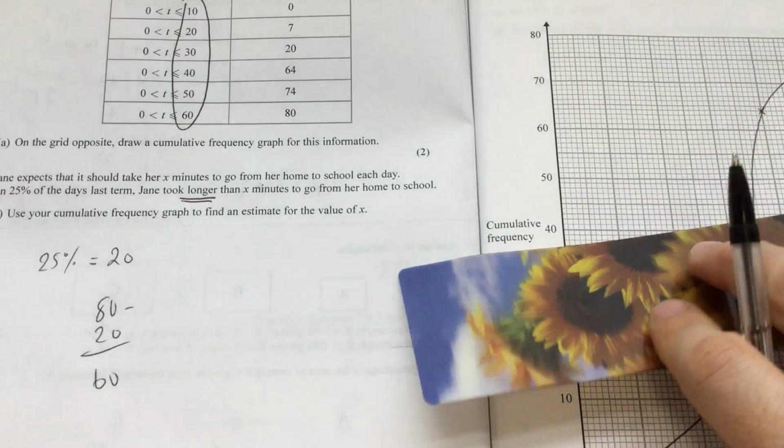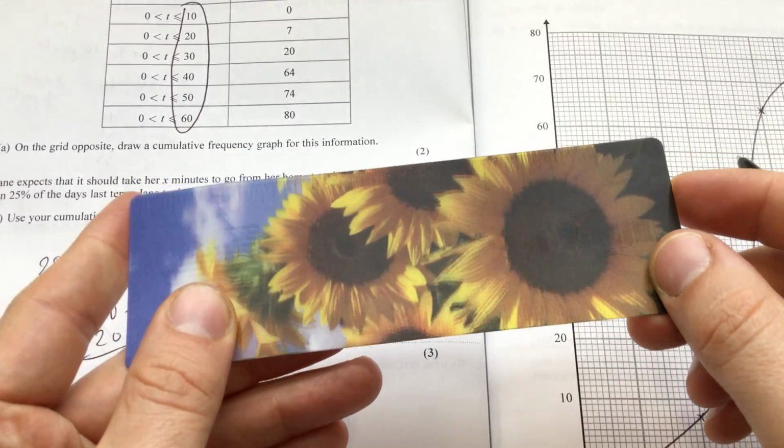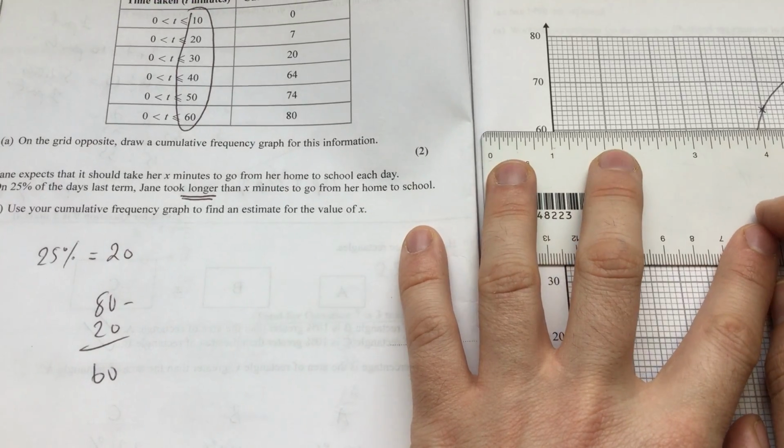I found this ruler in the corridor. So if it's yours, please come see me. Look at that. It's a bit snazzy. It's not very good though because it's a bit flexible.